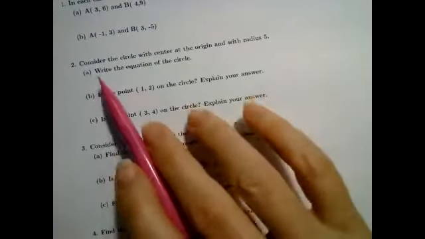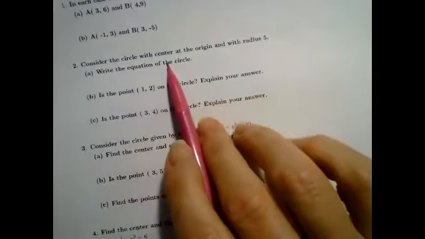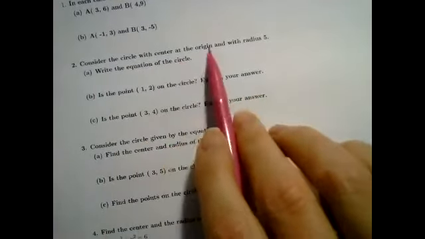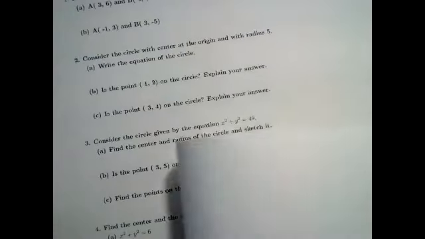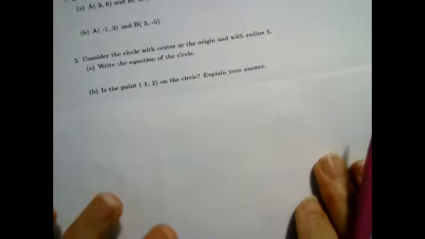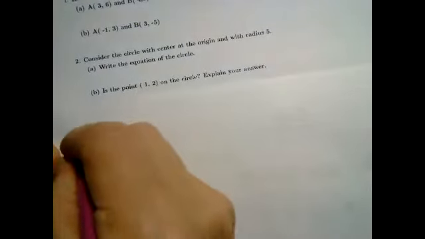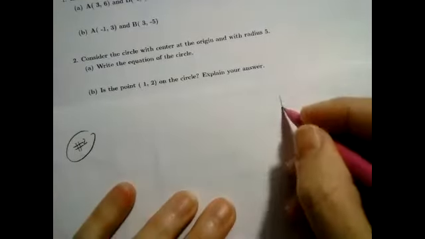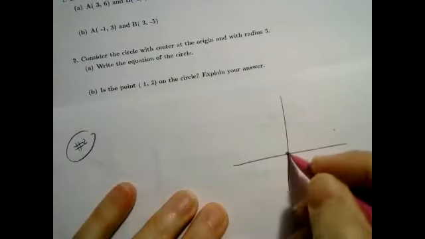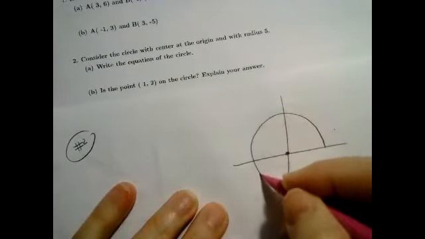All right, number 2. Let's consider the circle with center at the origin and with radius 5. So that's a circle centered at the origin with radius 5. I'm doing number 2 on the homework I put on Brightspace. So this is my circle, and the radius is 5.